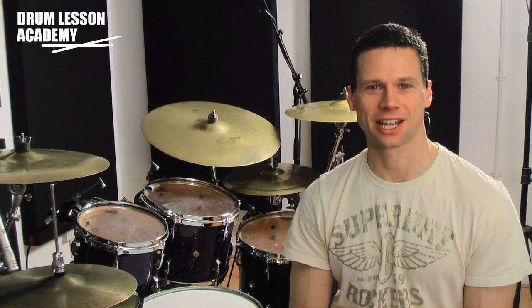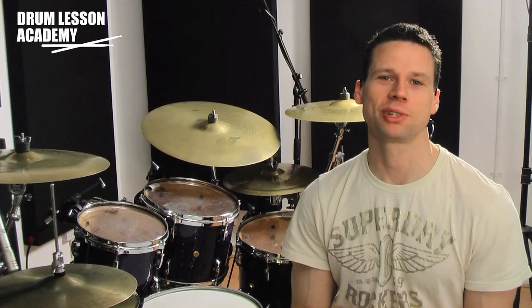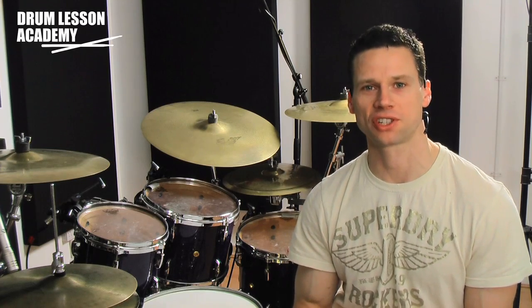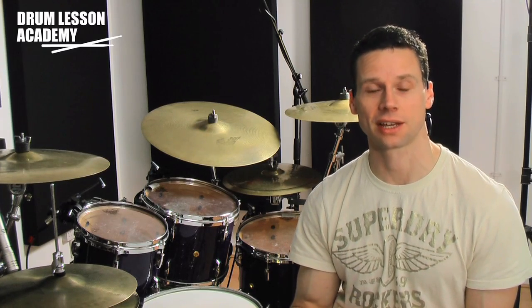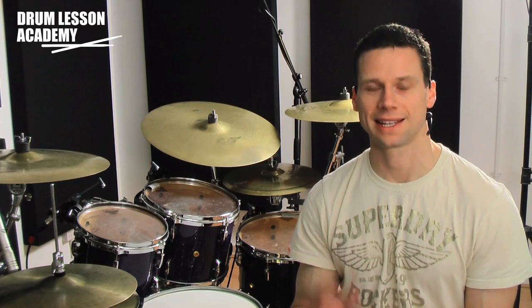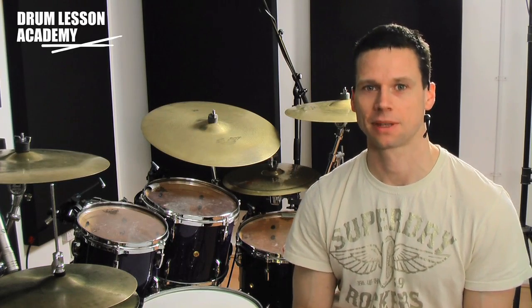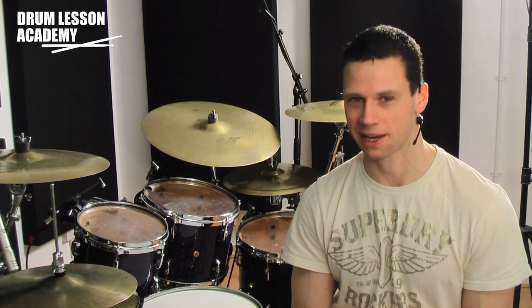Okay, the first sound I'm going to cover is the rim shot. Now, the rim shot is where we connect the tip of the stick with the surface of the drum head and the shaft of the stick with the rim of the drum at exactly the same time. And that looks and sounds a little bit like this.